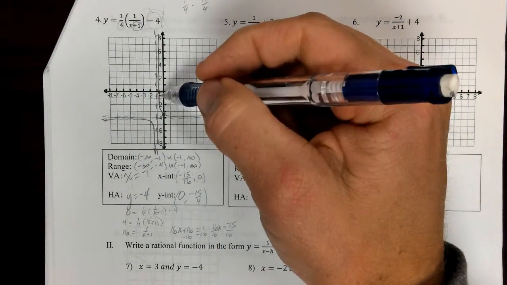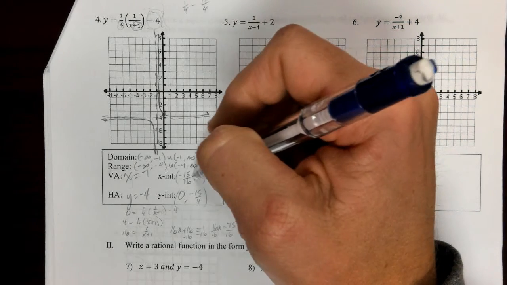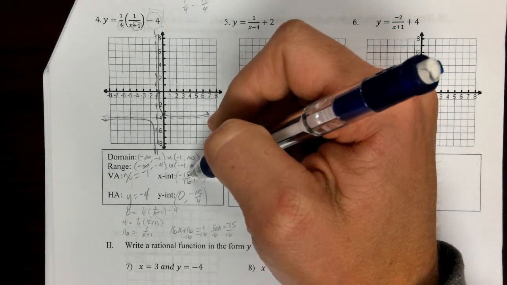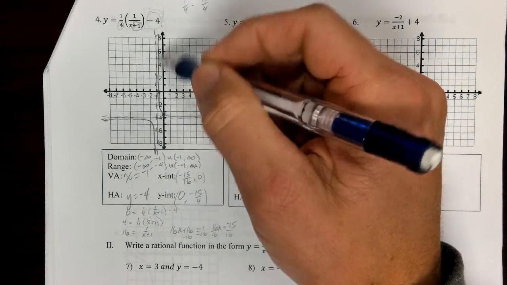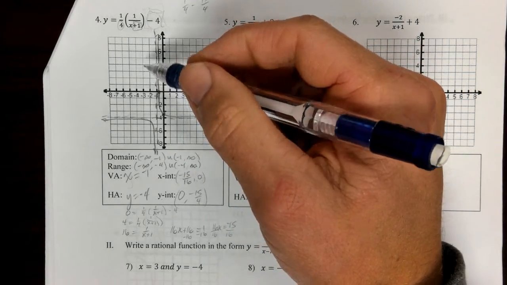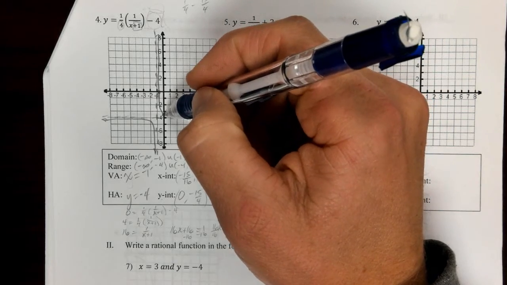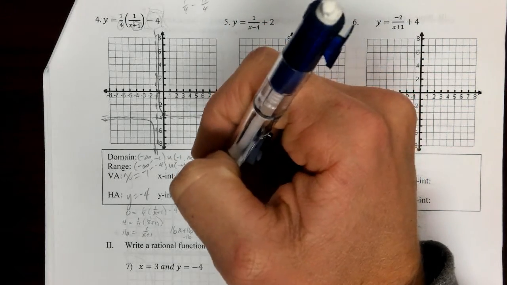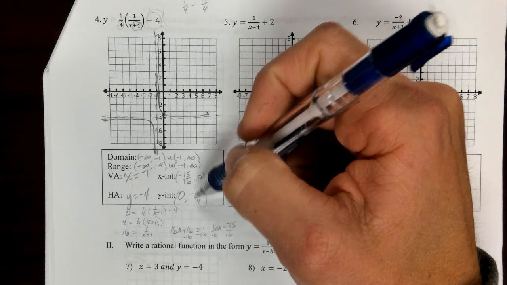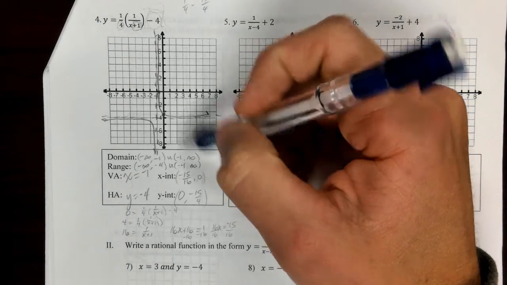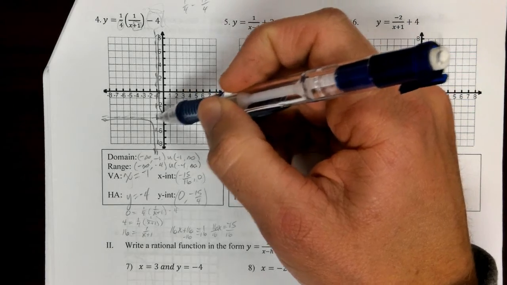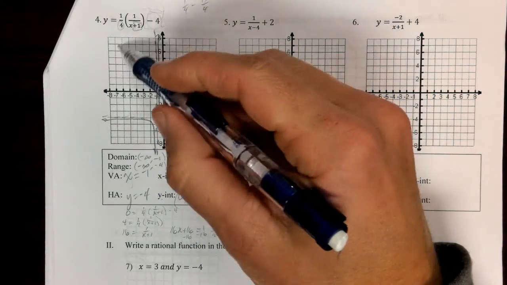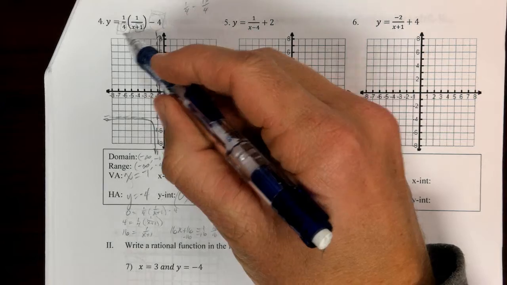Now let's look at these intercepts. This intercept is very, very close to negative 1. Negative 15 over 16. Well, negative 16 over 16 is negative 1. It's not going to be negative 1 because my asymptote's at negative 1. And this intercept is going to be almost at negative 4. Negative 15 over 4. Well, negative 16 over 4 is negative 4. So it's going to be real close to that asymptote again. It's going to be very, very close to my asymptotes. That's how this value affects the graph.